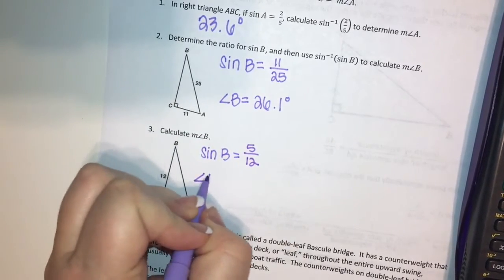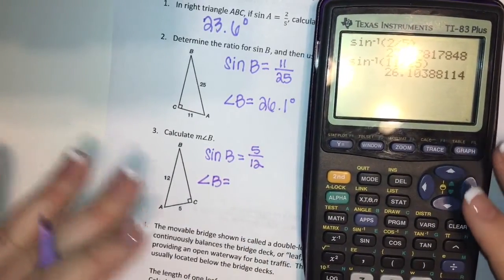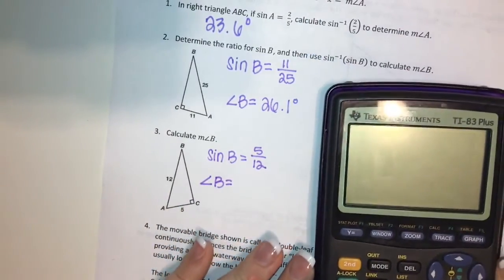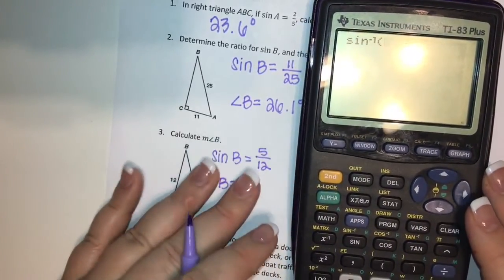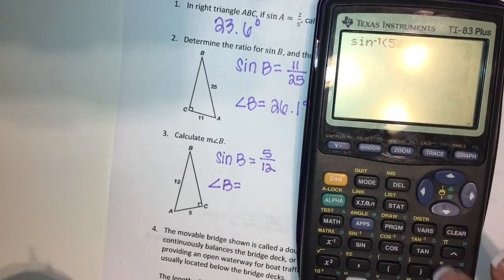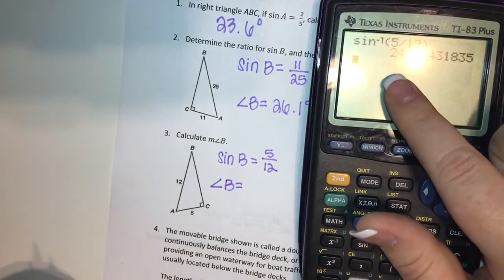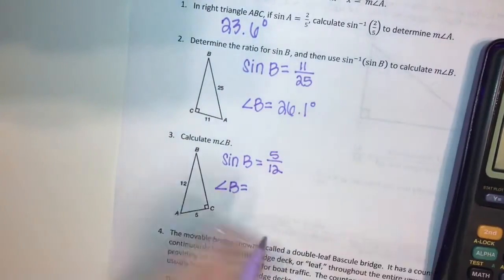So the angle B equals the inverse sine, so second sine, of 5 over 12, and I'm going to get 24.6 degrees.